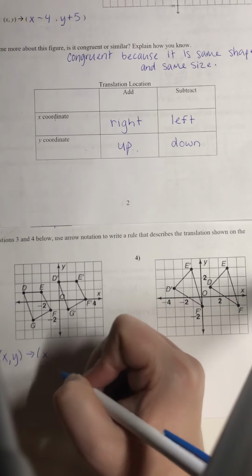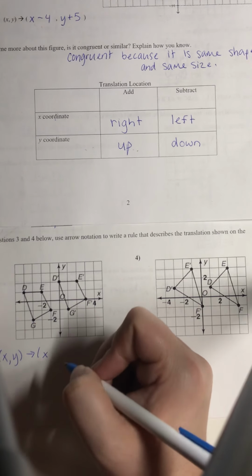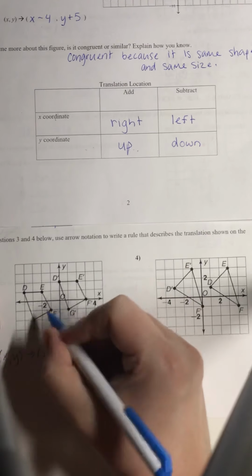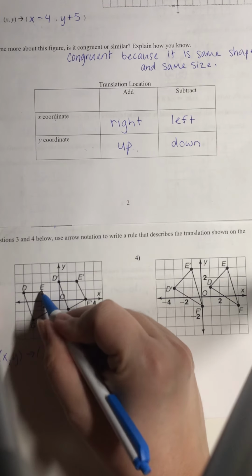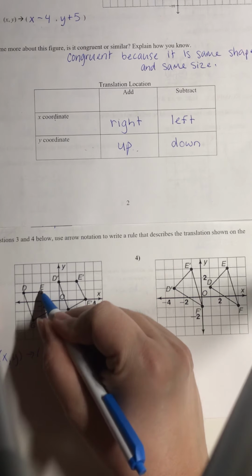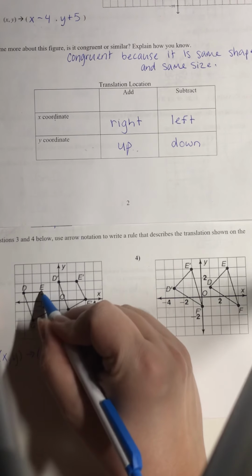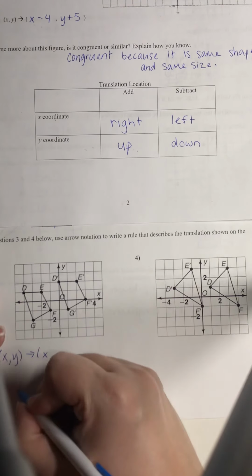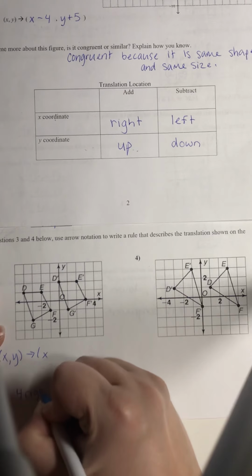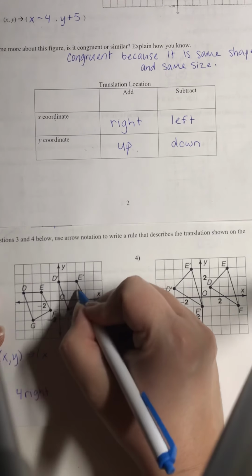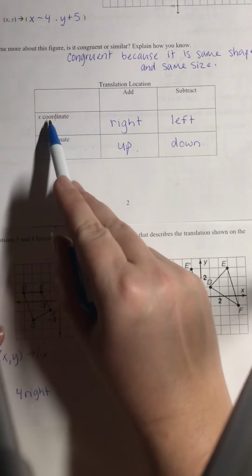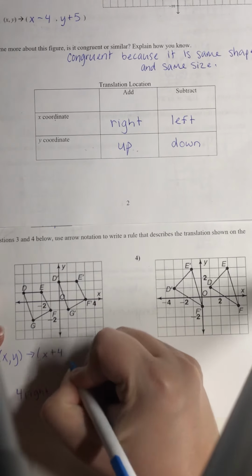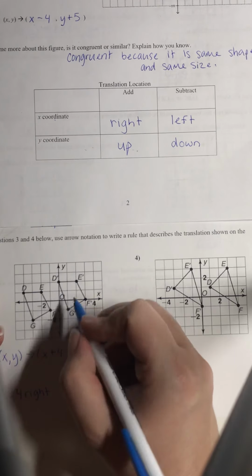Let's look at our change in x first. Pick any point. It really doesn't matter. I'll pick E. What's my change in x for E? Going from E to E prime, I'm going to go 1, 2, 3, 4 to the right. So x values going to the right, then I need to add. So it'll be plus 4.